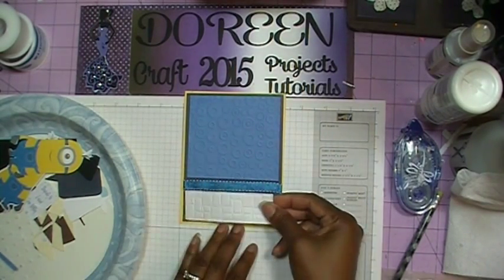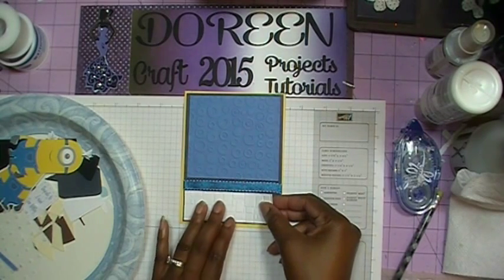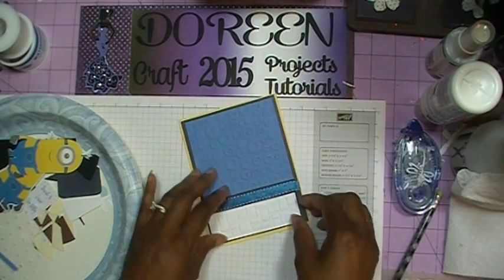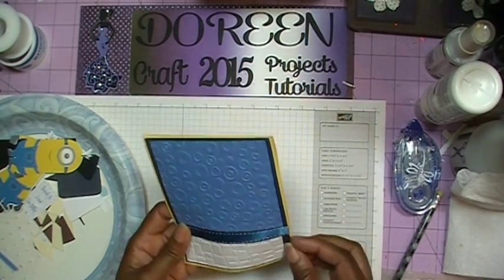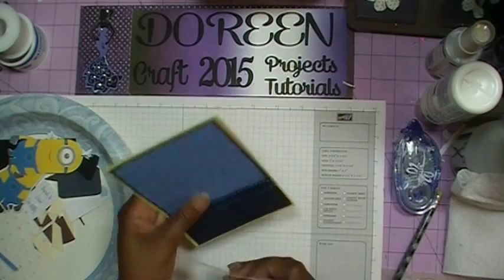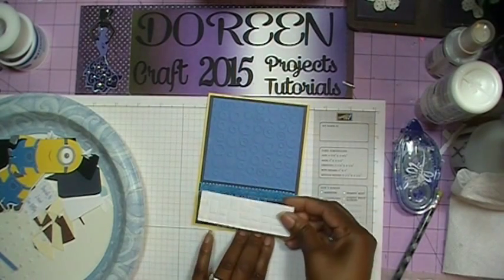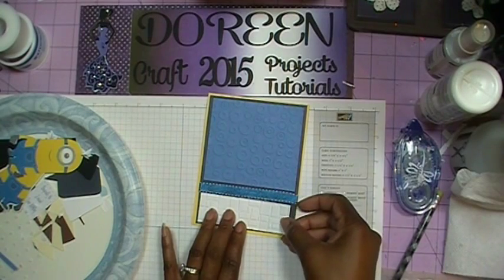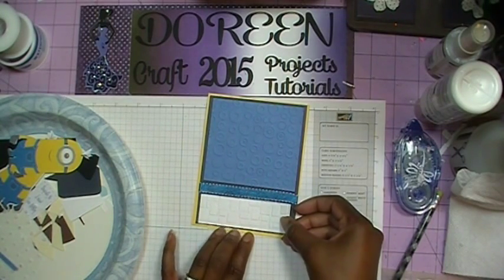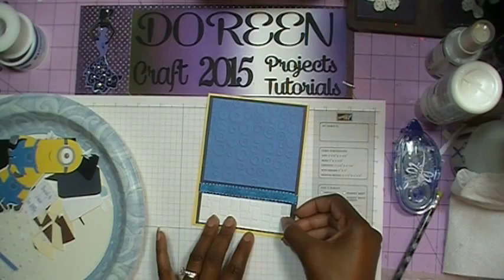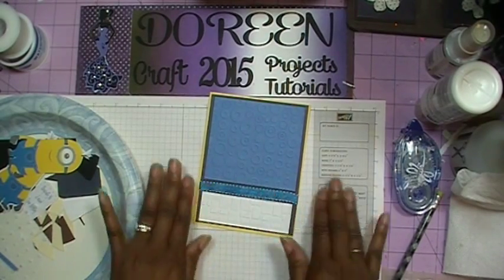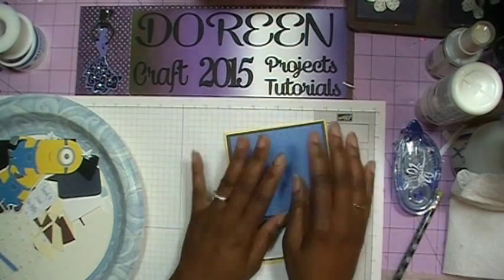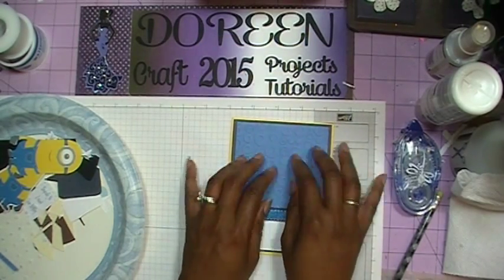So we'll put this layer down here, and I kind of want it to be a little bit further over. So thankfully that didn't stick. You know I don't like measuring anything, so I'm just winging this. Okay, so now we have all of our layers on our card. So let's continue on and adding the rest of our pieces.